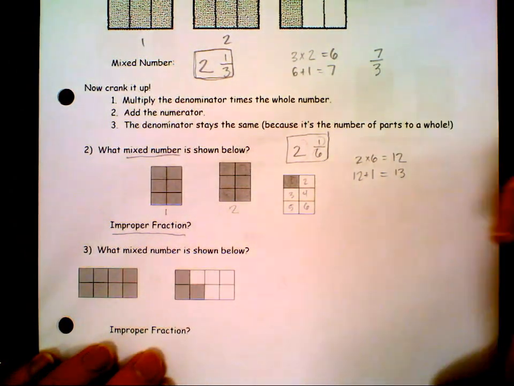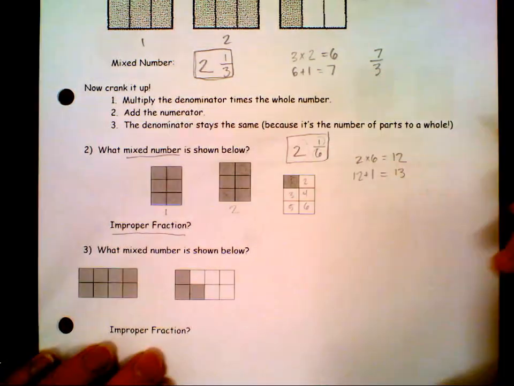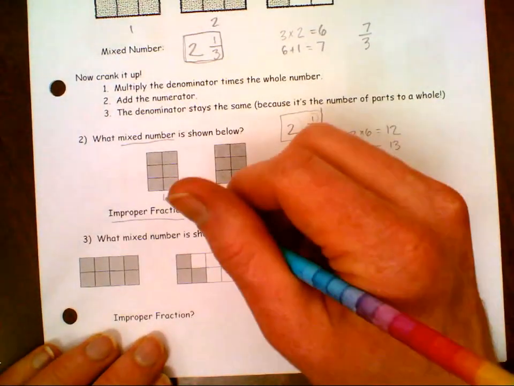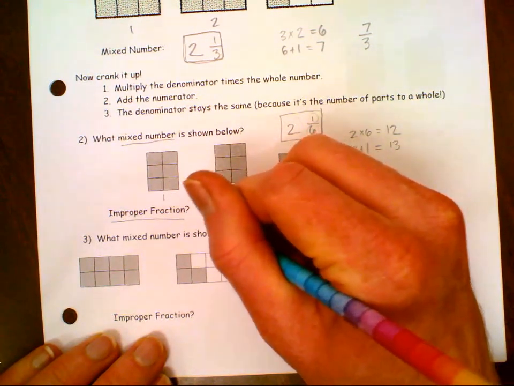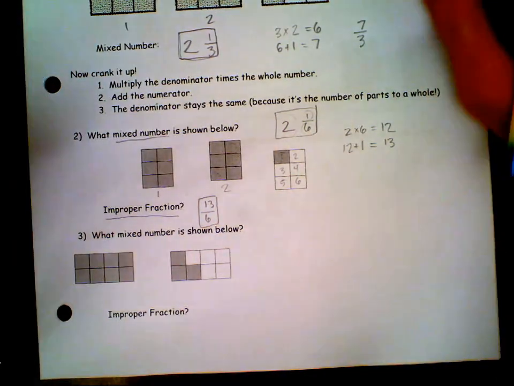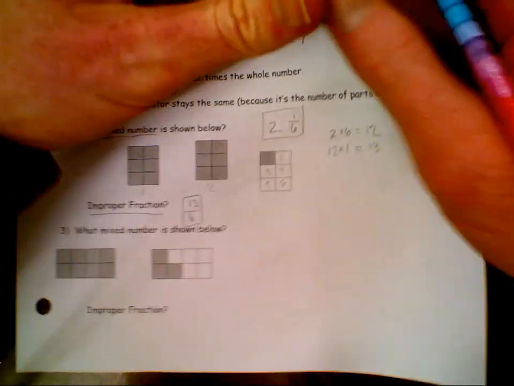The denominator stays the same, so my denominator will continue to be 6. My improper fraction then becomes 13/6. We're going to skip this problem and jump to some of the more difficult problems that are just numerical values.